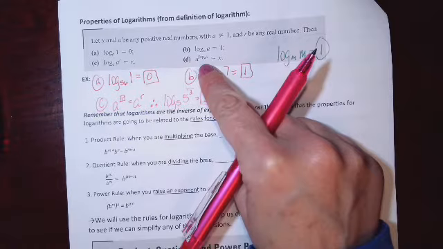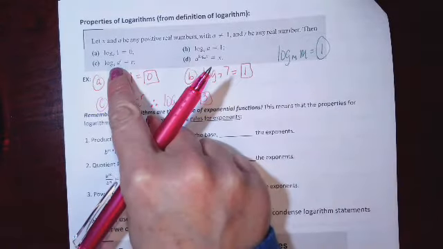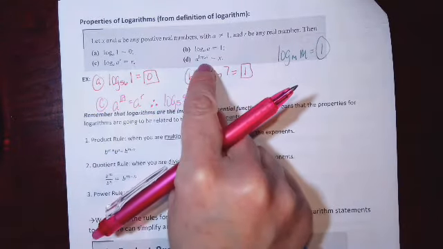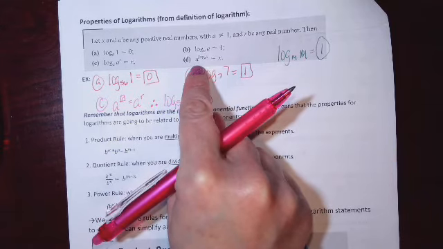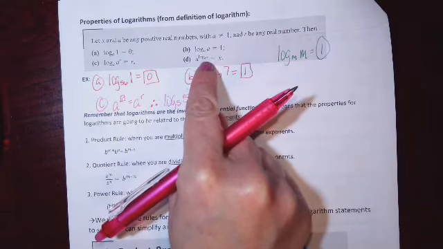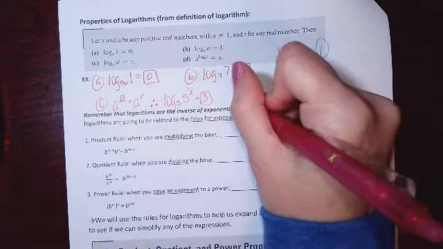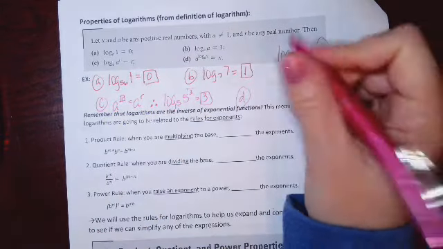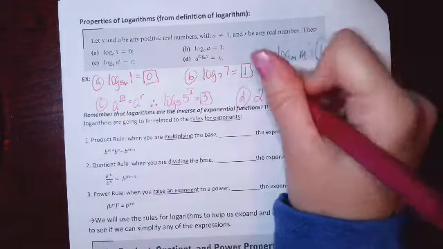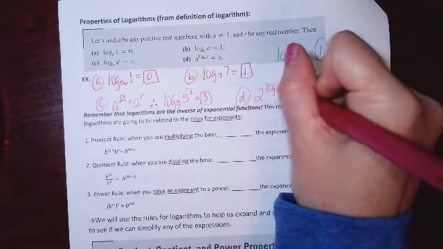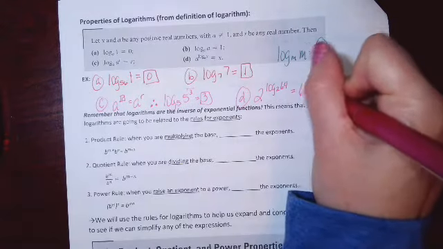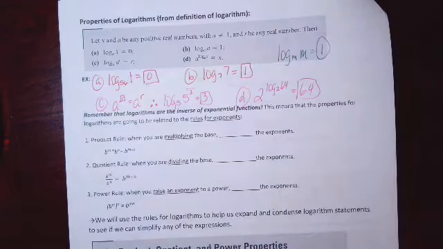D is the same statement, except now it's in exponential form instead of logarithmic form. A raised to the power log base a of x, the result is always going to be x. So an example of that, if I say 2 raised to the power log base 2 of 64, the answer would be 64.